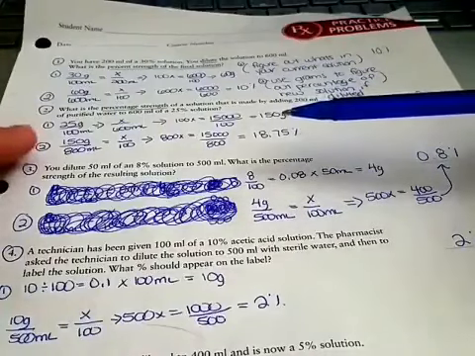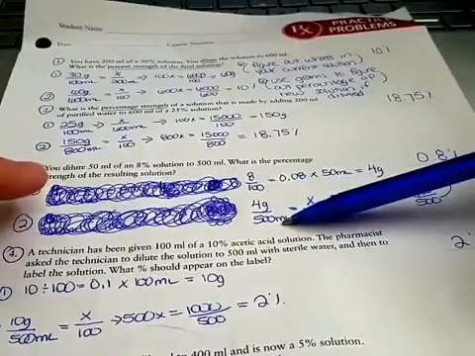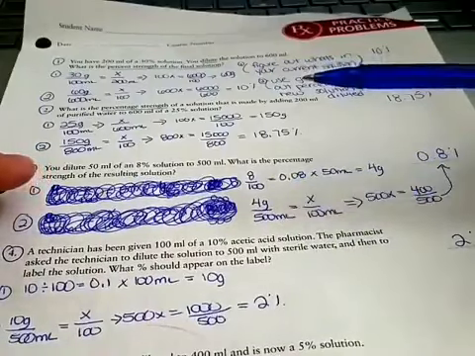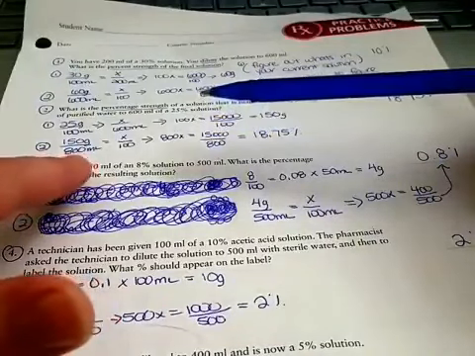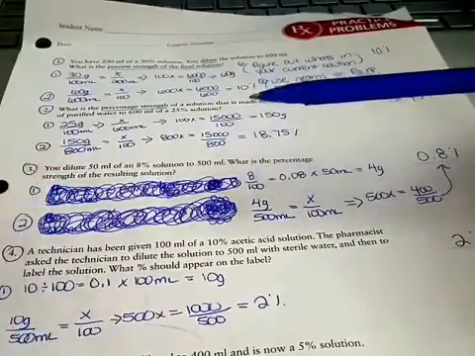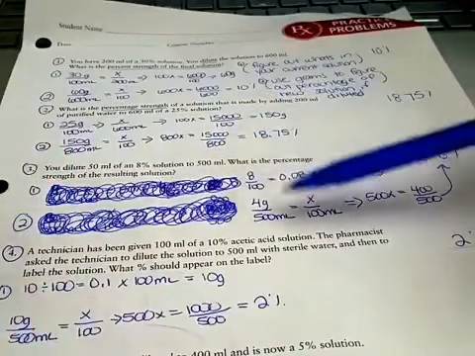Then, again, we do the same steps. 4 grams in a total of 500, because it's saying you dilute 50 ml of a solution to 500. So your maximum will be 500, not 550. Okay?